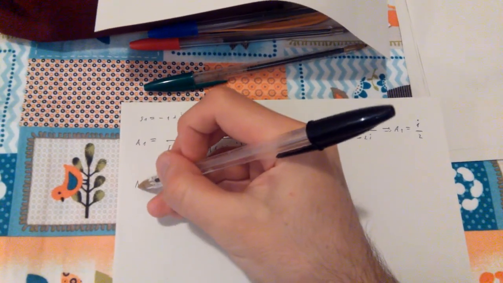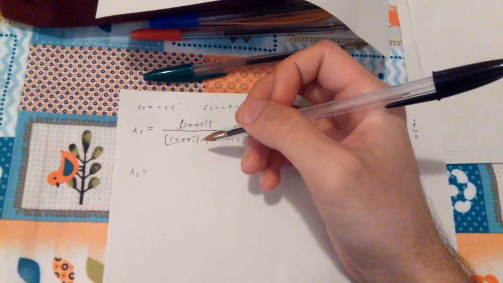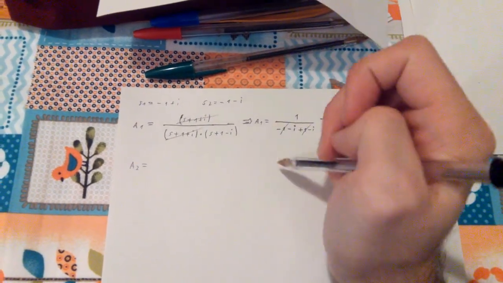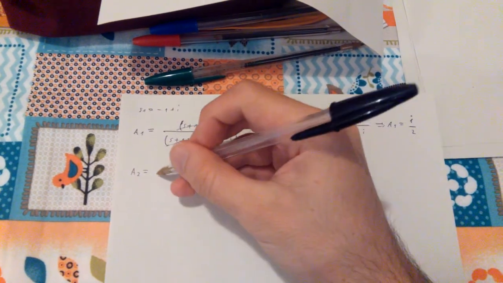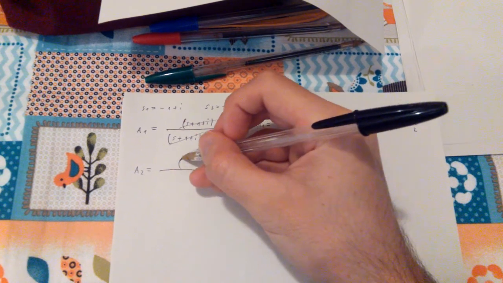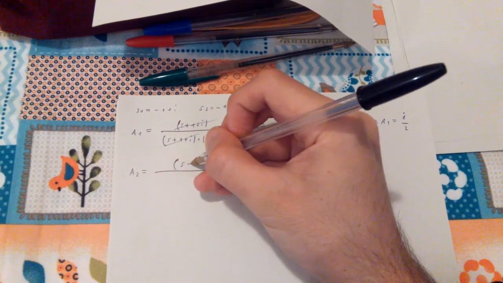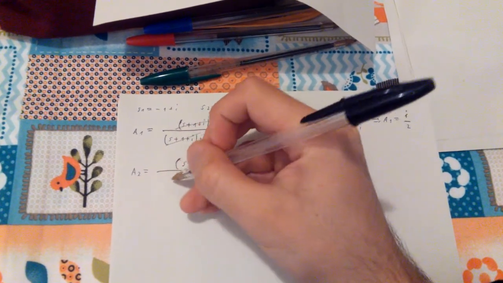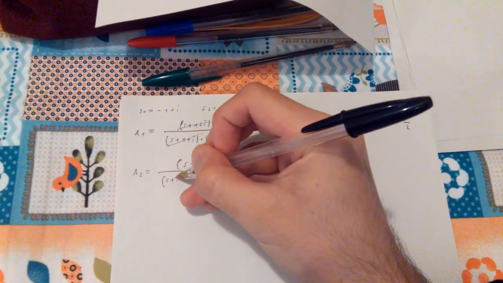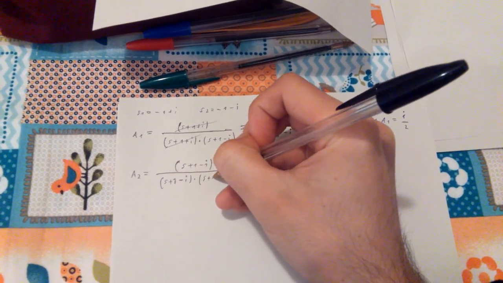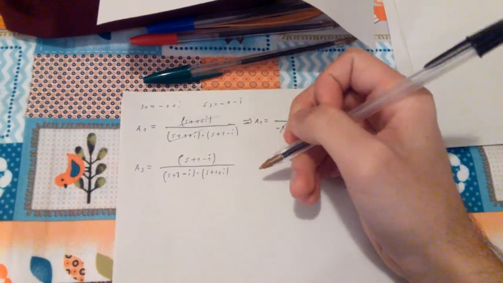Then for A2, we're going to do the same, but we multiply for the other factor, and we substitute s1 in there. So it's the same clever trick we have done all over again. So s plus 1 minus i over s plus 1 minus i times s plus 1 plus i.